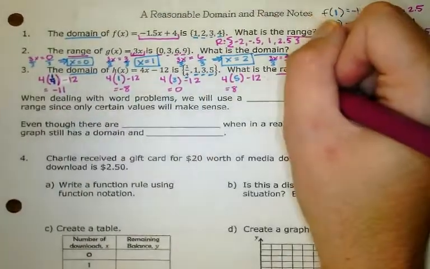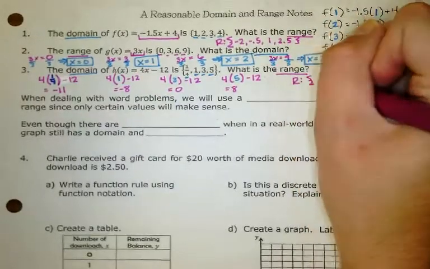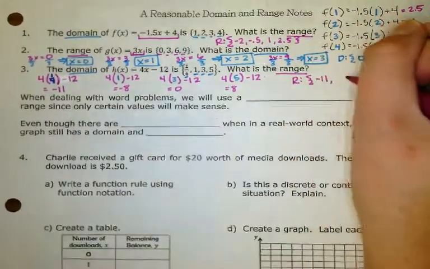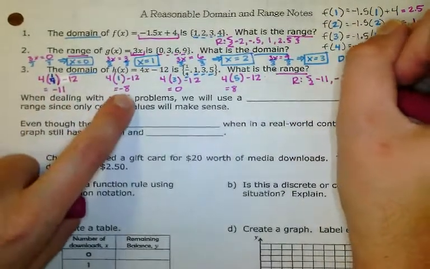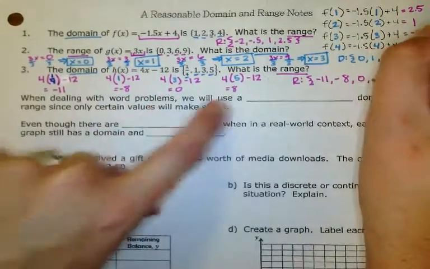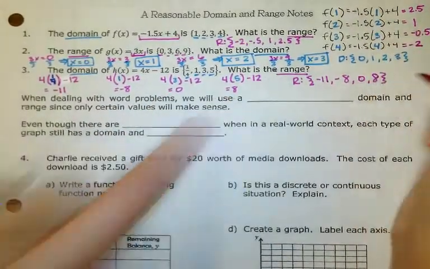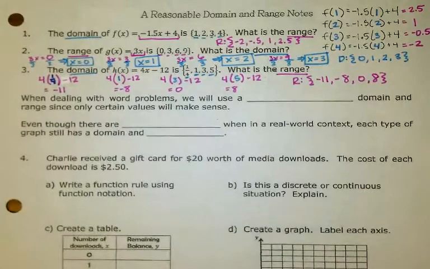So in this case, my range is equal to negative 11, negative 8, 0, and 8. Make sure you list it from the least to the greatest. Alright, how are you guys feeling with that? Is that okay? Not too bad?